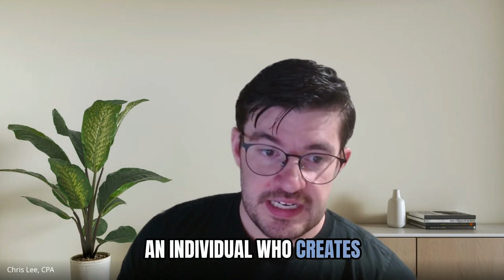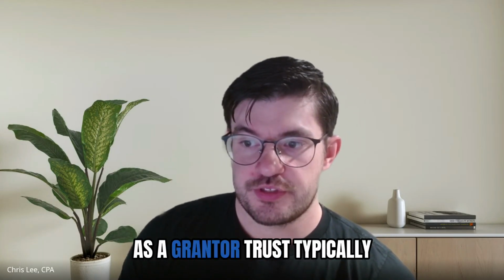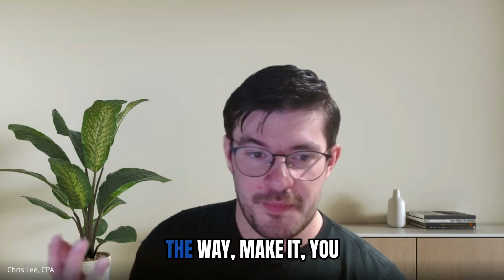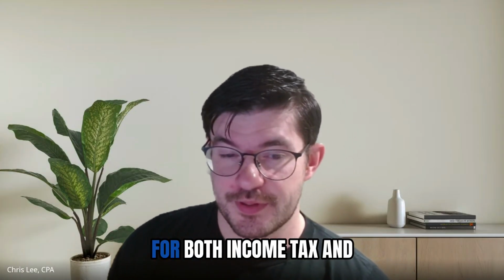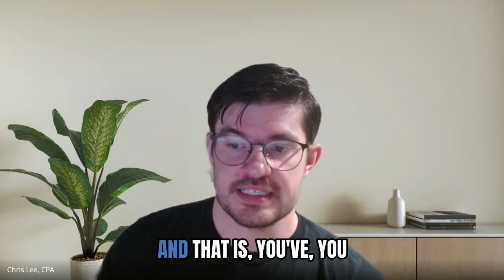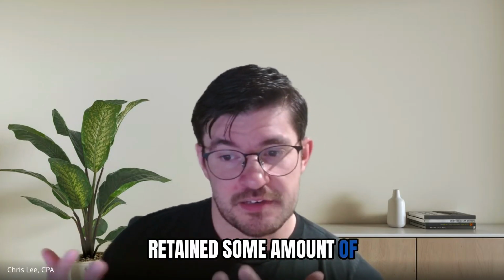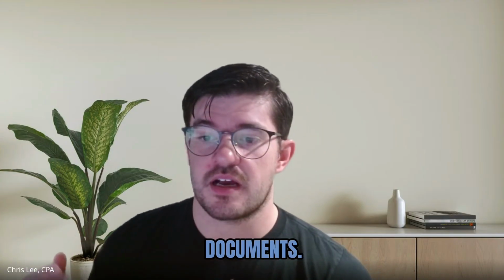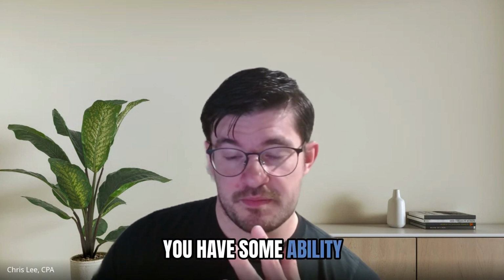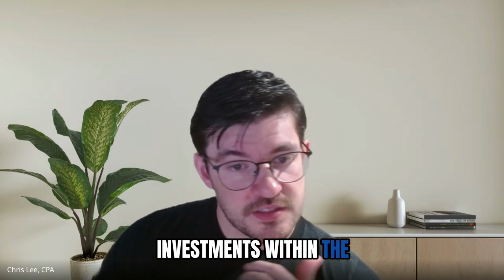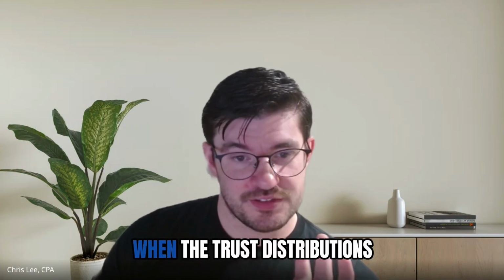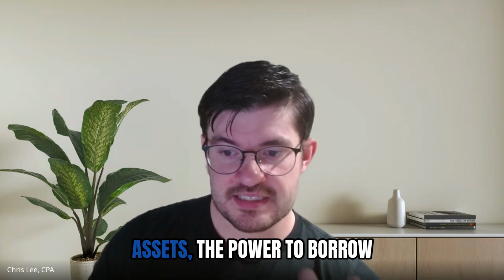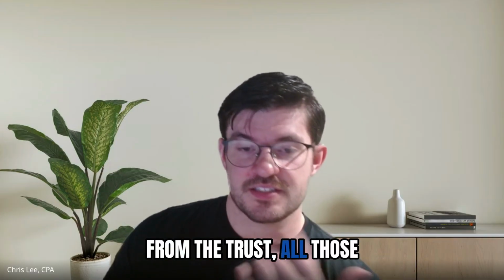An individual who creates a trust that is taxed as a grantor trust typically has certain powers over the trust that make it kind of invisible for both income tax and estate tax purposes. And that is, you retain some amount of power to revoke or terminate the trust. You can make changes or amendments to the trust documents. You have some ability to manage or control the investments within the trust. You can direct how and when the trust distributions are made, the power to change the trust, the power to substitute the assets, the power to borrow from the trust, all those sorts of things.